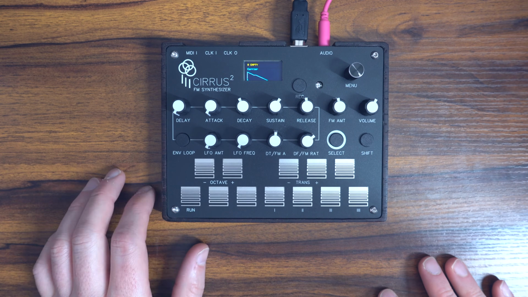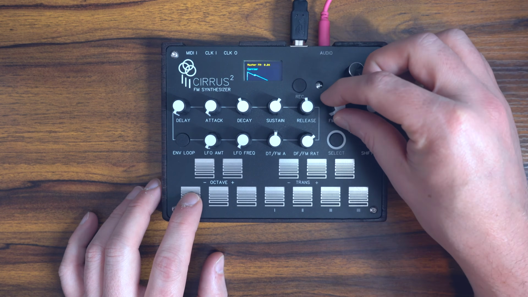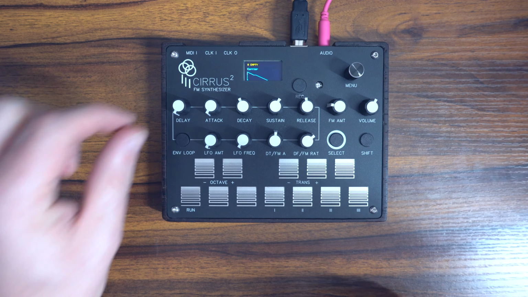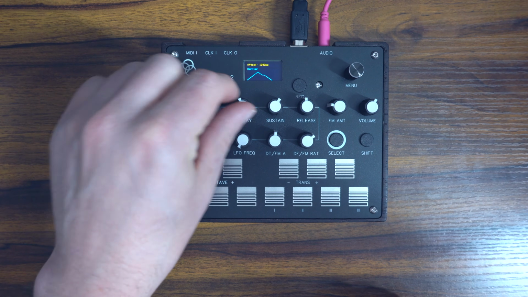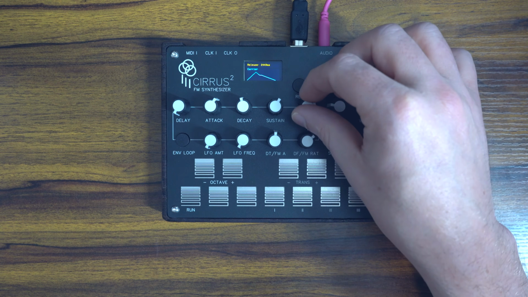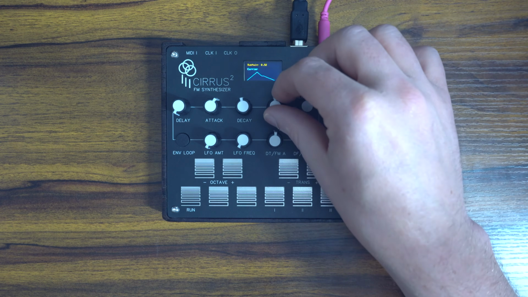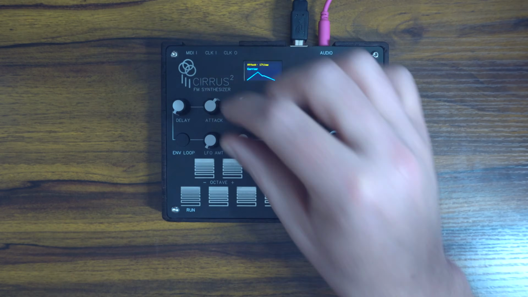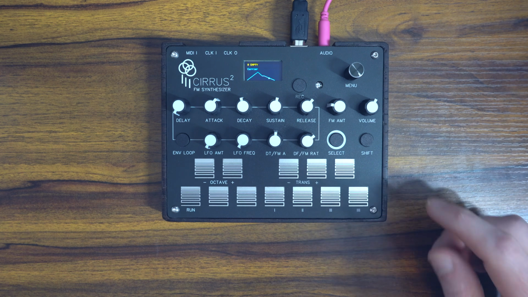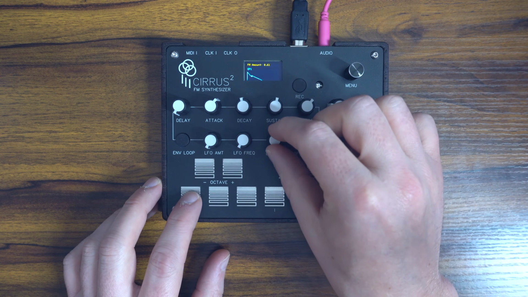Let's go ahead and make a quick patch. We have our master FM there. Let's make maybe a pad sound, so we'll bring the attack way up. In these envelopes, every stage goes to about 4 seconds and all the way down to 10 milliseconds, or 1 millisecond in some cases. It's already kind of nice sounding, but let's go into our operator. This is our first operator.